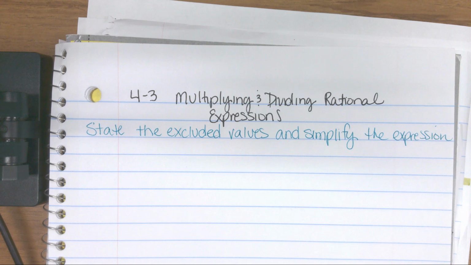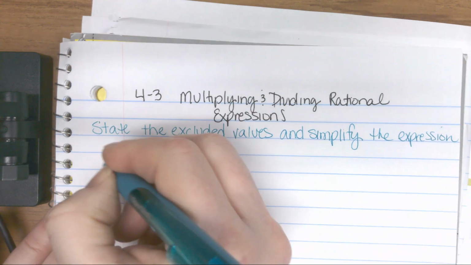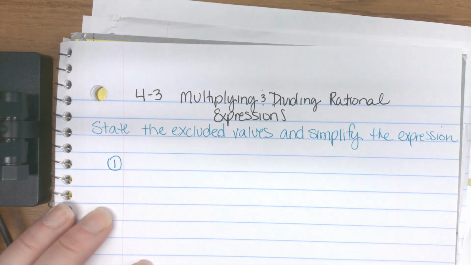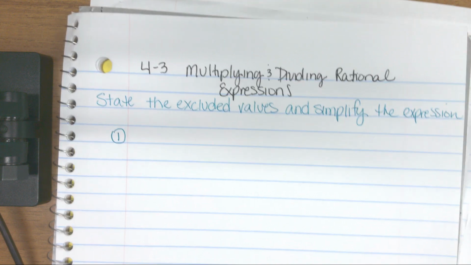In a fraction, what do you think I mean by excluded values? There's something that's kind of a big no-no when you're dealing with a fraction. What can we not divide by? 0. Okay, so when I say state the excluded values, they're just the things that make the fraction undefined. The first example is not going to involve any factoring, because some of them are going to.